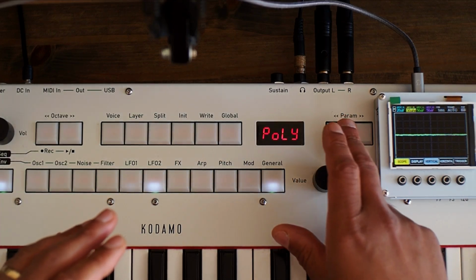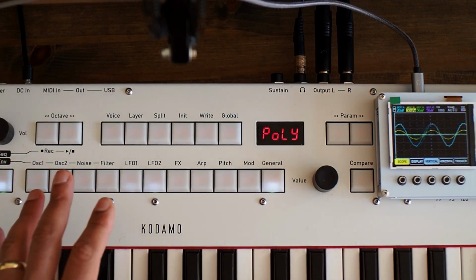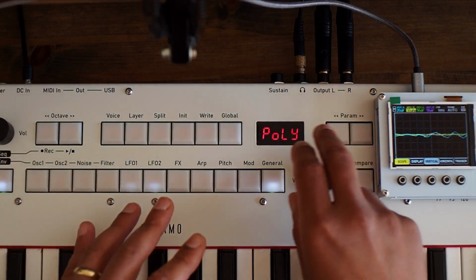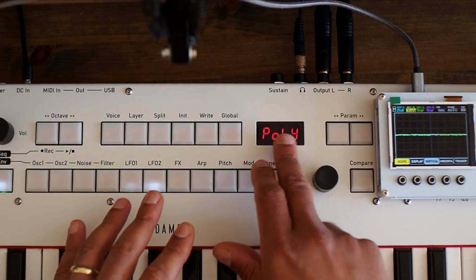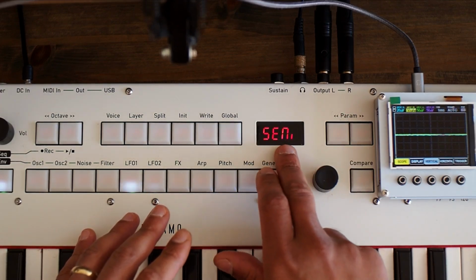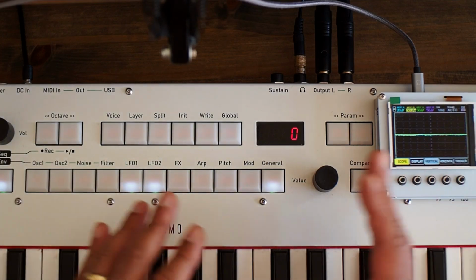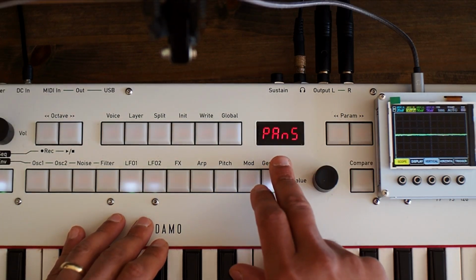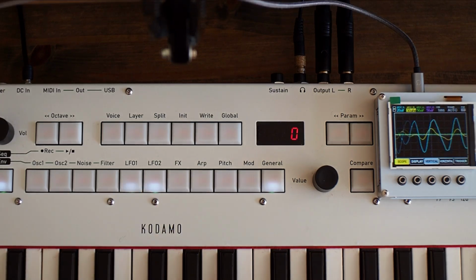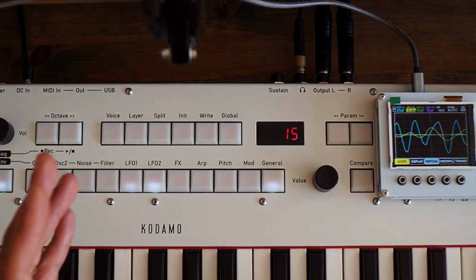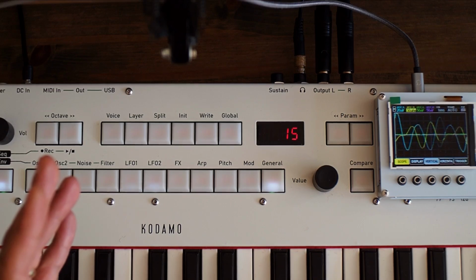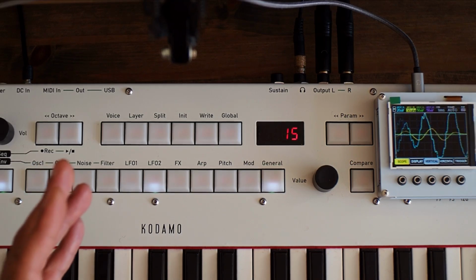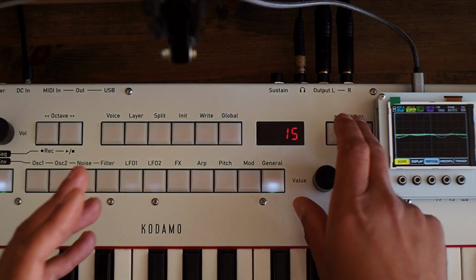And is there anything else going on? So I've just got standard poly play mode. In previous videos, I've looked at some of the other play modes, but I'm not going to go over those now. Standard volume. I haven't affected the overall pitch of the patch, which you can do in the general settings. I've not changed the pans setting, which gives you the ability to have different voices play left and right. Which you could do, as I've done there.